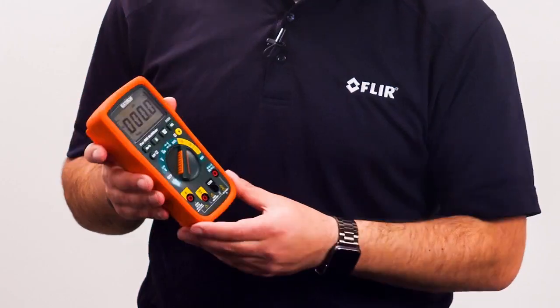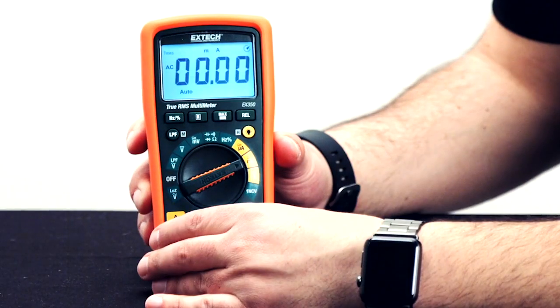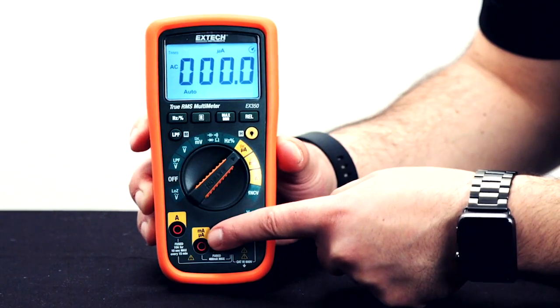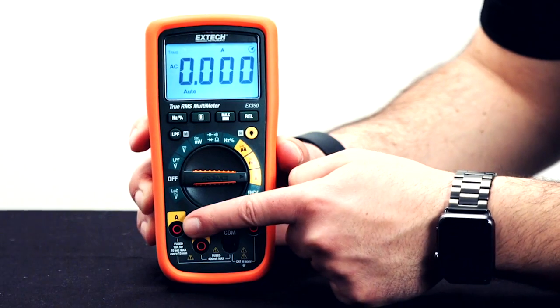The next mode, microamps current. It measures AC and DC up to 600 microamps and uses the microamps milliamp input port. Milliamps current measures AC and DC up to 600 milliamps and also uses the microamps and milliamps input port. Amps current measures AC and DC up to 10 amps and uses the amps input port.